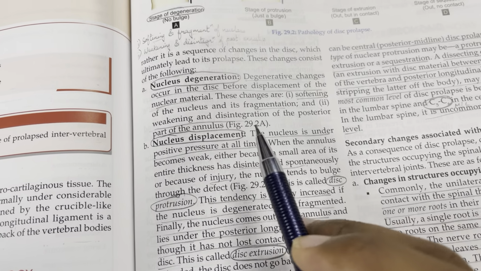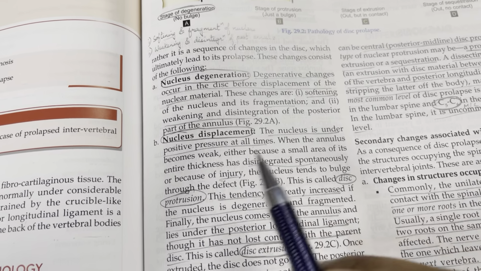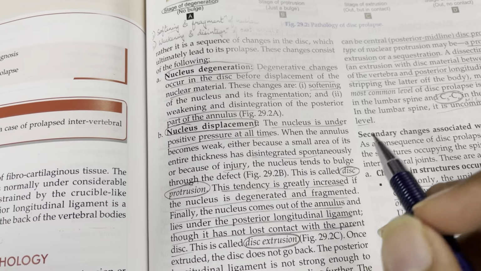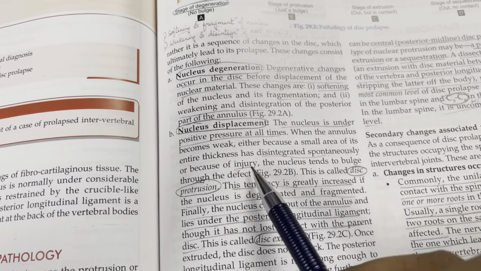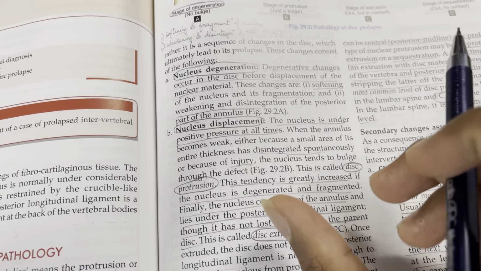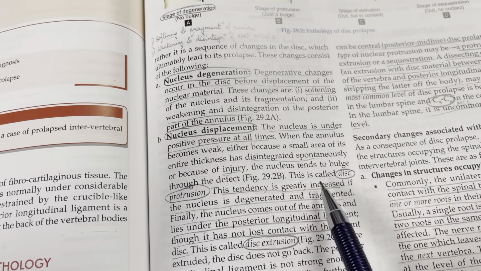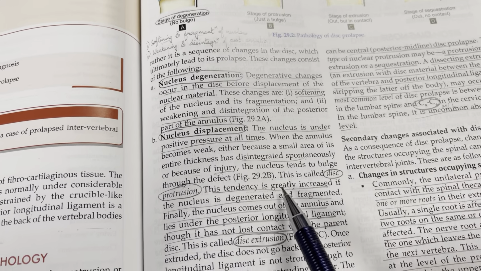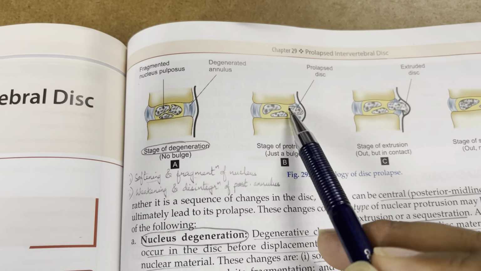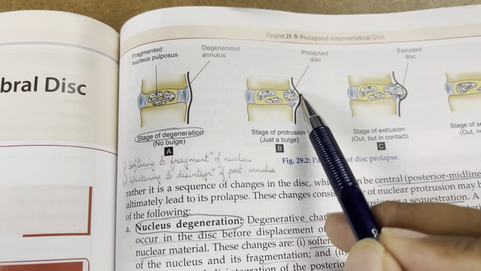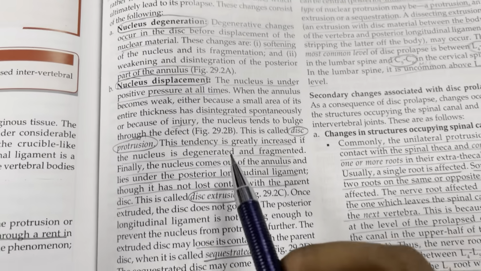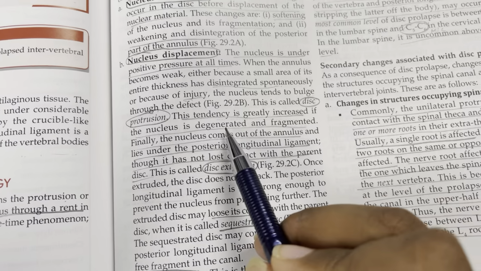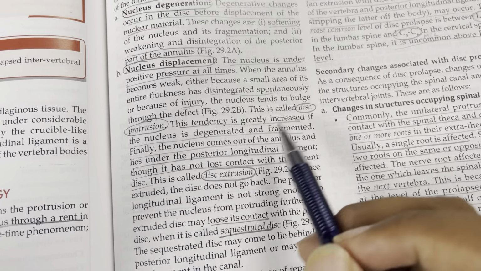So the nucleus is under positive pressure at all times. So when the annulus becomes weak, either because of spontaneous disintegration and weakening, or because of injury, the nucleus pulposus tends to bulge through the defect. This is called disc protrusion. So see here, you can see the nucleus tends to protrude out. Okay, it's a stage of protrusion right now. It's just a bulge. This tendency is greatly increased if the nucleus is degenerated and fragmented.